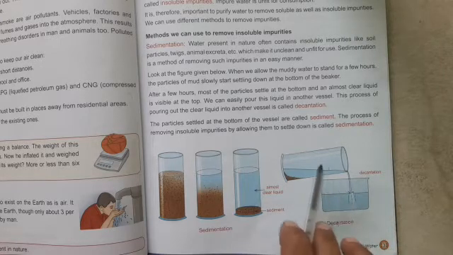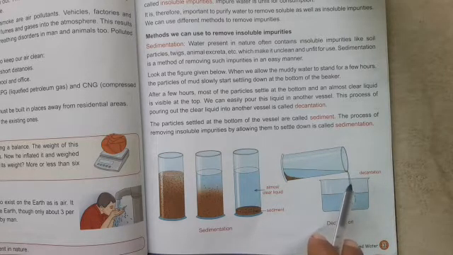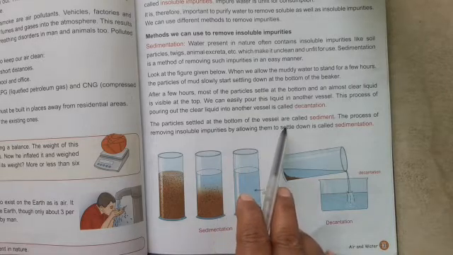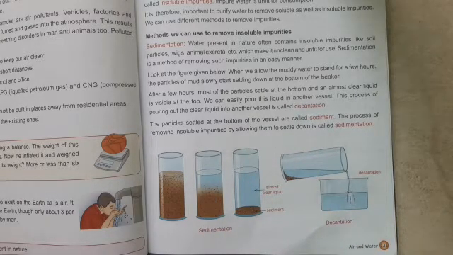This process of pouring out the clear liquid into another vessel is called decantation. Now see, the particles settling at the bottom of the vessel is called sedimentation. Pouring out the clear liquid into another vessel is called decantation, and whatever particles remain settled at the bottom of that vessel are called sedimentation.